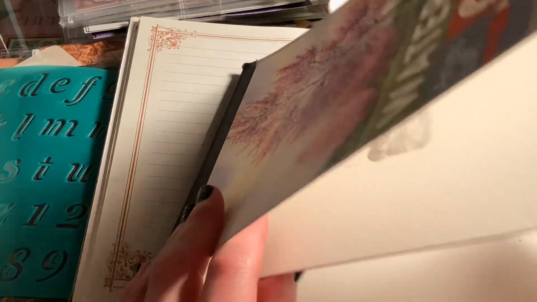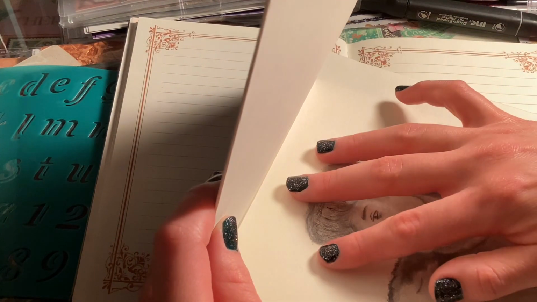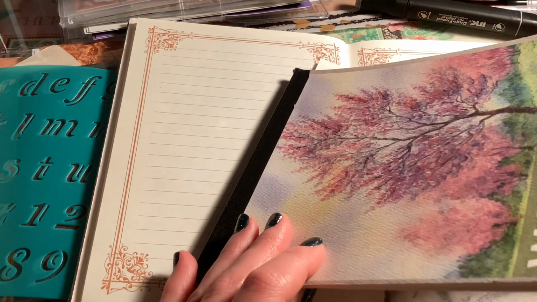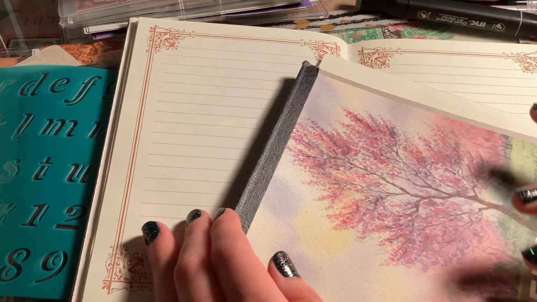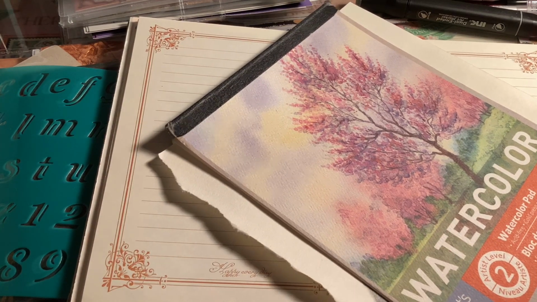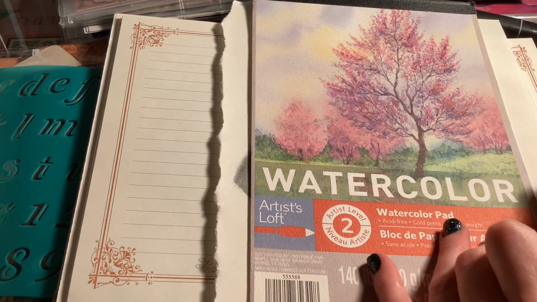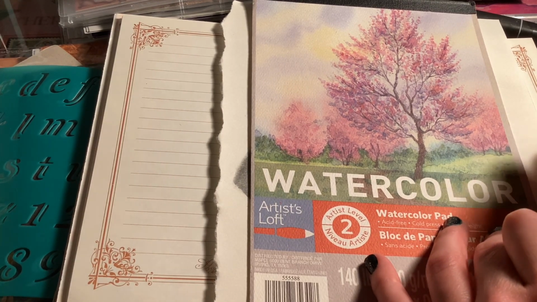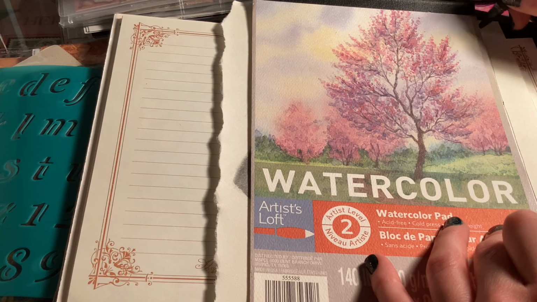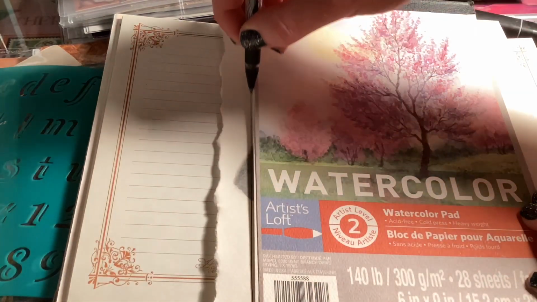So right now I'm just working on cutting out the page to fit the journal. Here I'm slipping the picture into my watercolor pad so I can trace it and make sure it fits the size of the journal. As you can see here, I'm not doing anything fancy. I'm just cutting the page to size. Now I'm outlining the picture with a pen, making a rough outline so that I can cut the picture to fit the size of my journal.